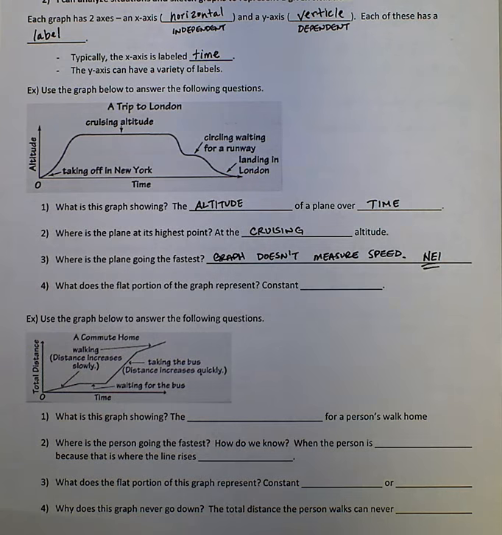Not enough information. I'll just say NEI, not enough information. All it tells us is how high it is. Is it going really fast? Is it going slow? I don't know.